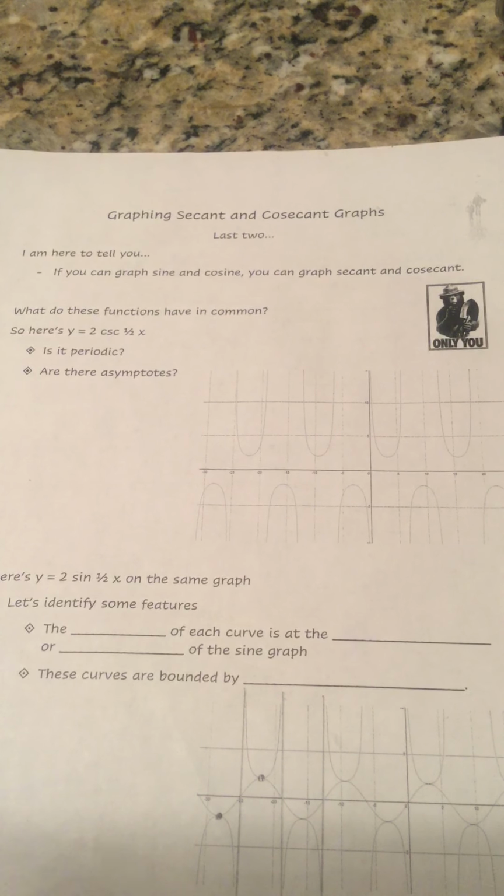Okay, so the last two types of graphs we're going to do are secant and cosecant graphs. And the first thing I'm going to tell you is that you can graph sine and cosine, you can graph secant and cosecant. That's another reason why we spent so much time last week with sine and cosine. Okay?